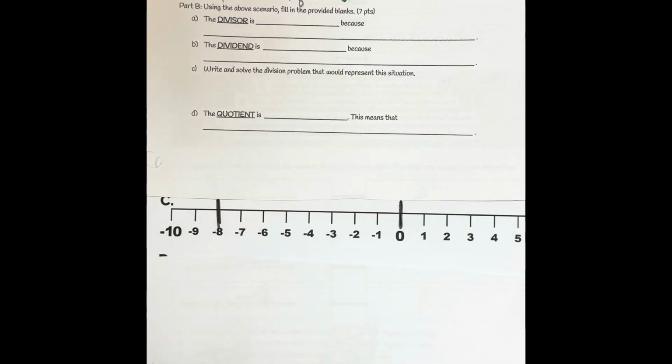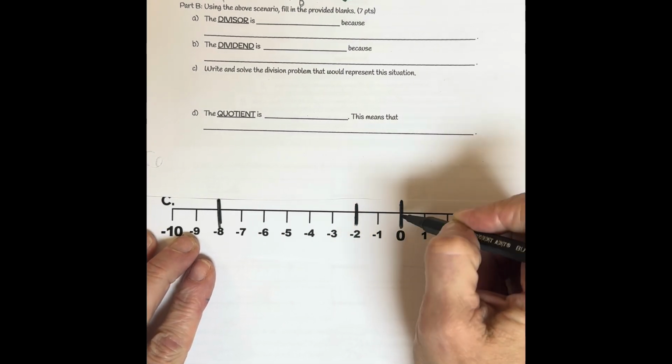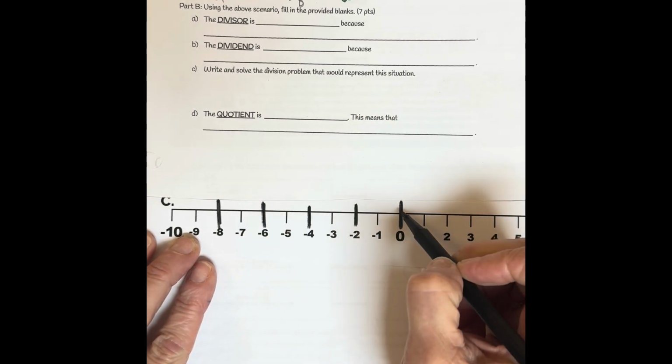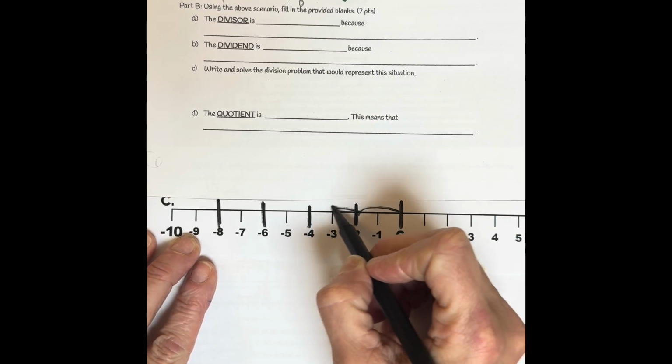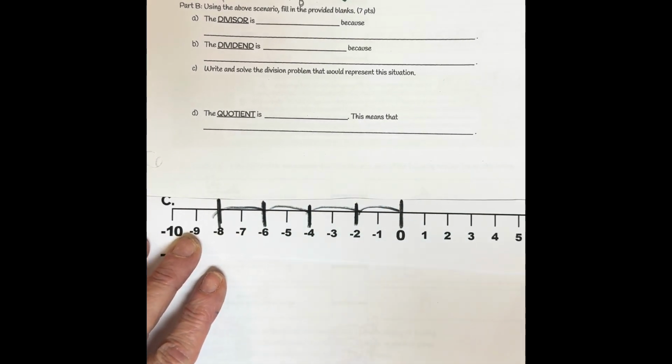And I've got to create groups that have 2 in them. So there's one. There's another one. There's another one. So I've got 1, 2, 1, 2, 1, 2, 1, 2. Okay?